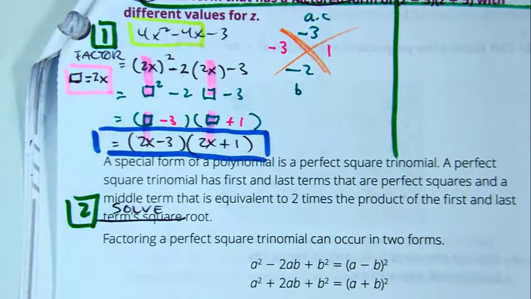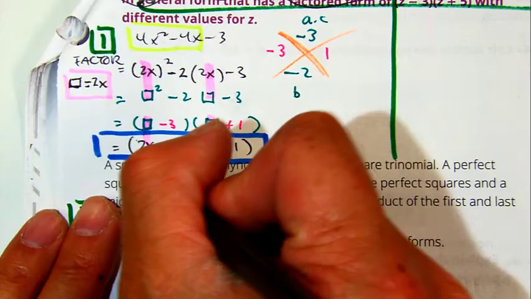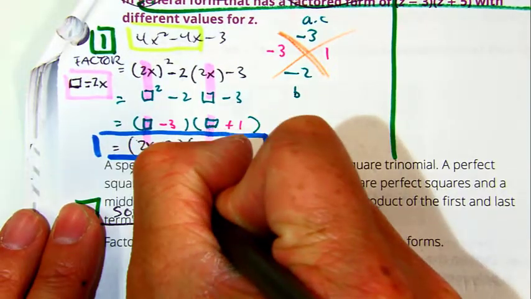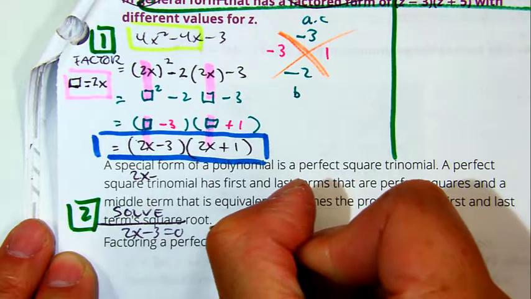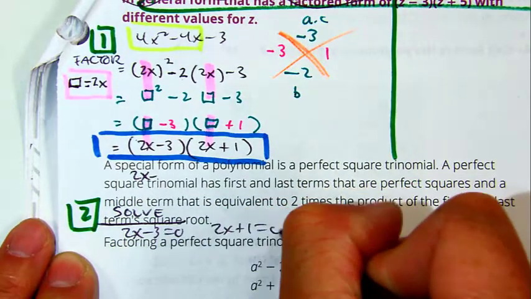How do you solve? How do you identify the zeros? Equal it to 0. Let's do that. 2x minus 3 equals 0. And 2x plus 1 equals 0.